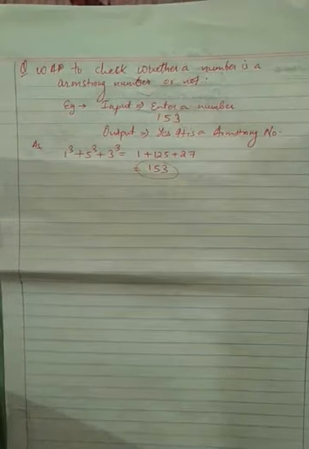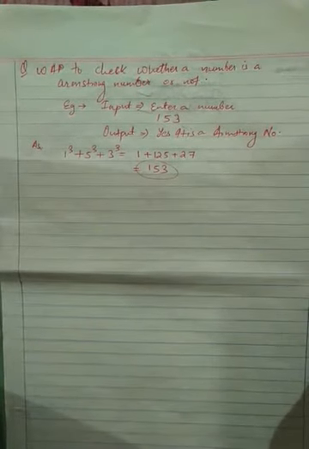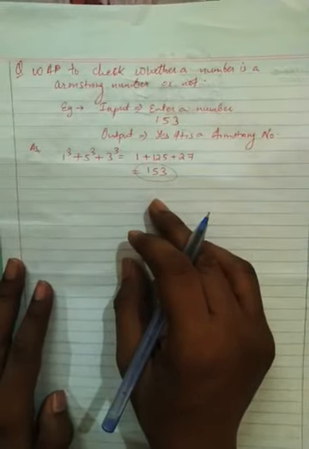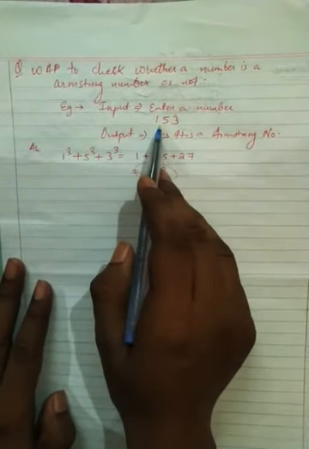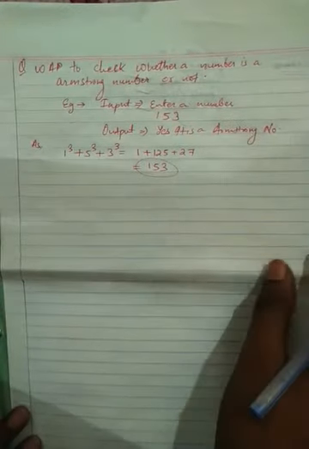Okay, the next question: write a program to check whether a number is an Armstrong number or not. Now how do we know a number is an Armstrong number or not? The logic is, a number is said to be an Armstrong number if we cube the digits. If I take an example, 153, this number is an Armstrong number. Why is it an Armstrong number?